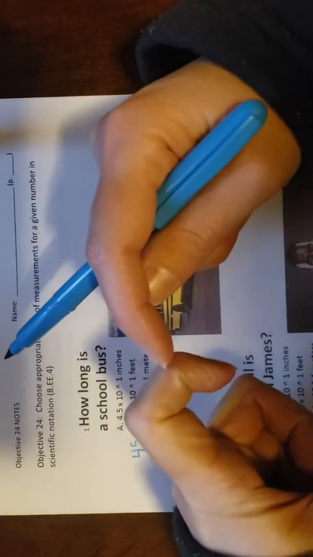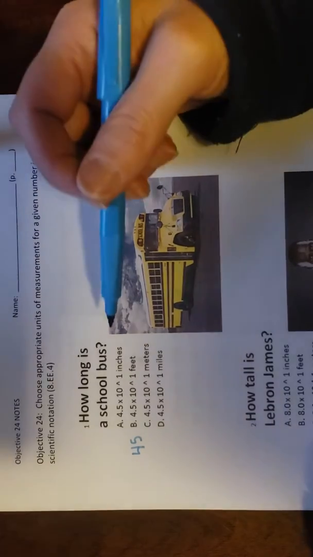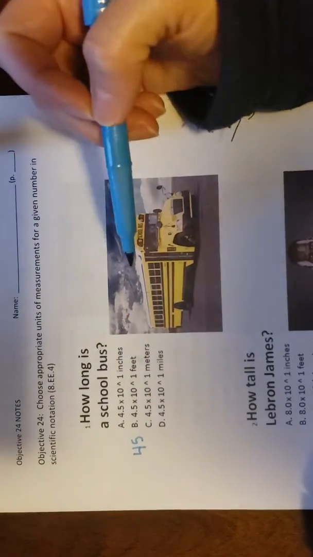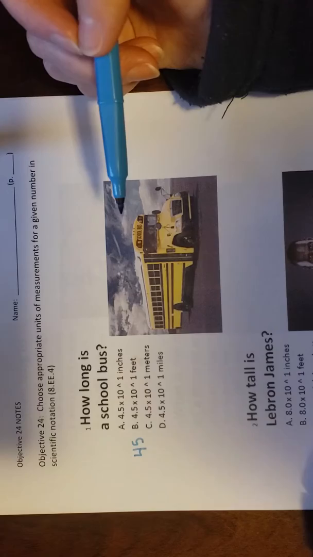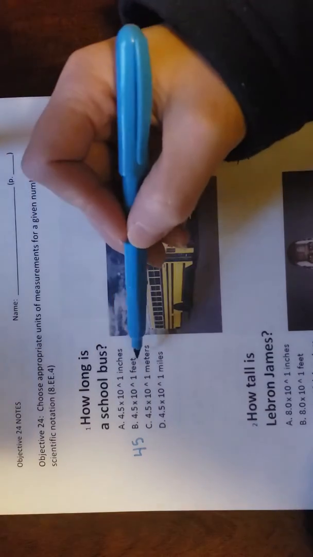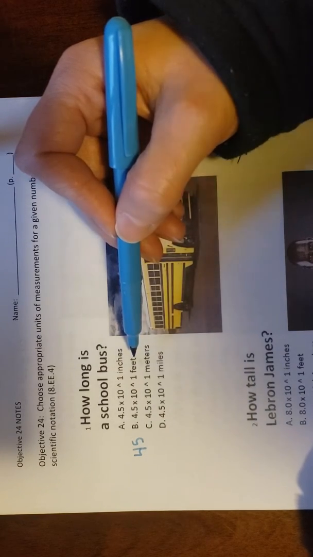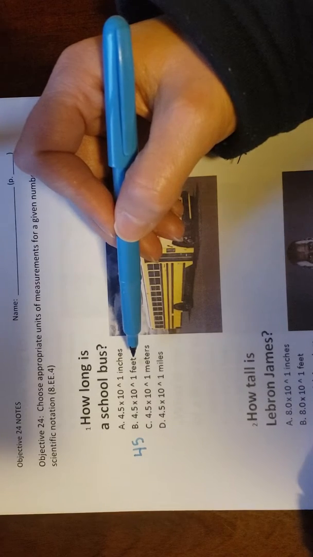An inch is typically about the length of one digit in your finger. There are 12 inches in a foot, so 45 inches would be not quite 4 feet tall. And speaking of feet, if you think about the tiles on our floors at school, those are about 1 foot by 1 foot in area, or 1 square foot.